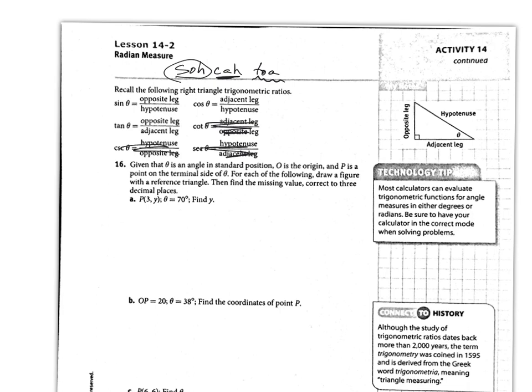All right, so this has a lot of directions, but it's basically putting all this stuff together. So everything that we've just done, I know there was just a few minutes ago, but here we're going to do it all together. We're told that theta is an angle in standard position, which means it's been rotated from that positive x-axis. And so O is the origin. P is a point on the terminal side of theta. So we're going to draw and then find the missing value to 3 decimal places. So point P is 3, y. So that means we're going to go over 3 and up y. There's point P. Then of course we draw the angle in there, and our angle, our theta, is 70 degrees. All we have to do is find y.